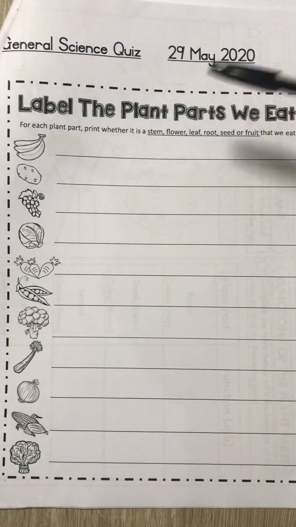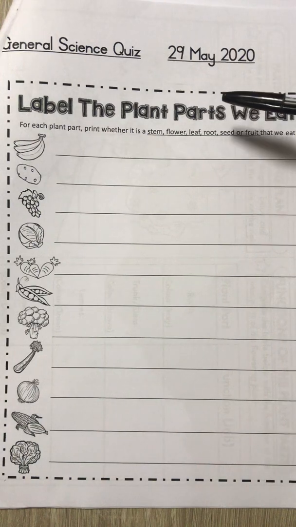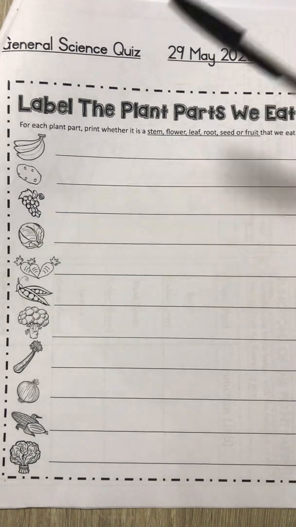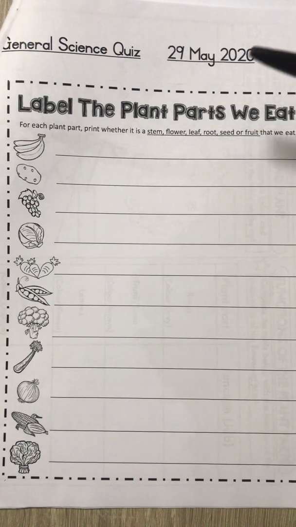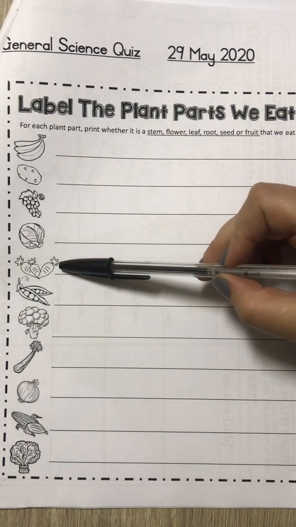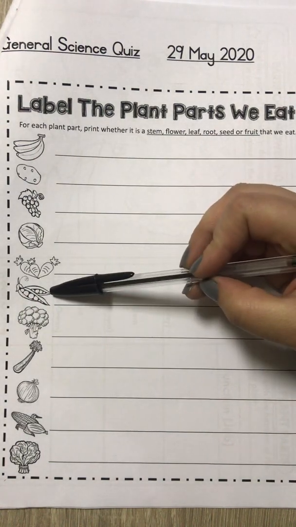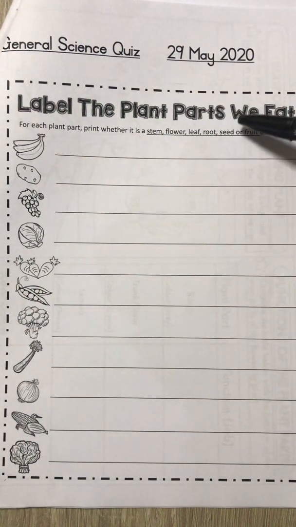Grapes. Are grapes a stem? Are grapes the flower? Are grapes leaf, root, seed, or fruit? Cabbage. Is cabbage the stem of a plant? Is it the flower of a plant, the leaf, the root, the seed, or the fruit? Carrots. Are carrots the stem, the flower, the leaf, the root, the seed, or the fruit? Please be sure to pause if I'm going too fast. Peas. Are peas the stem, the flower, leaf, root, seed, or fruit?